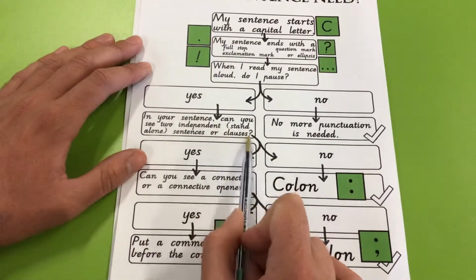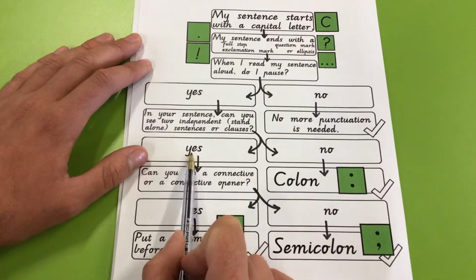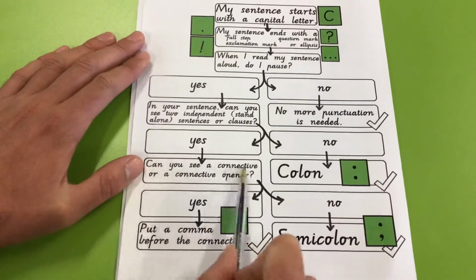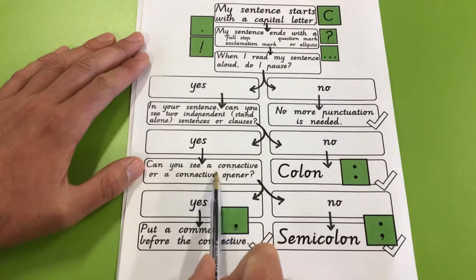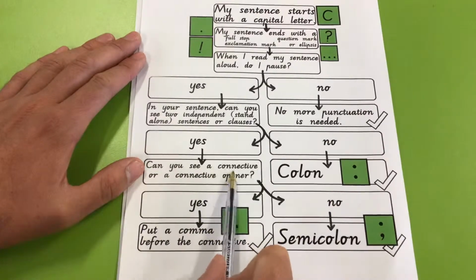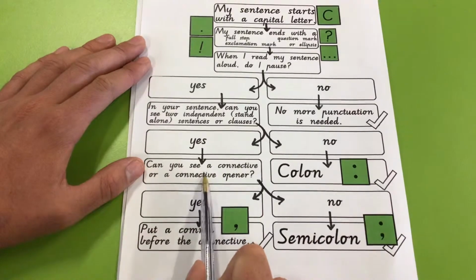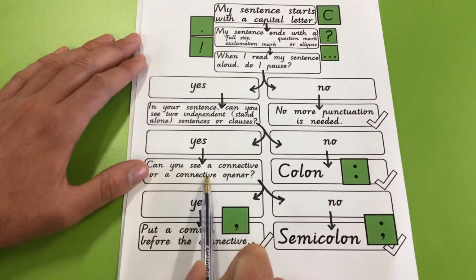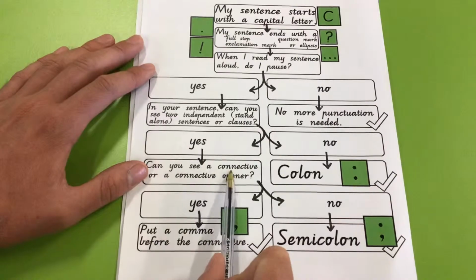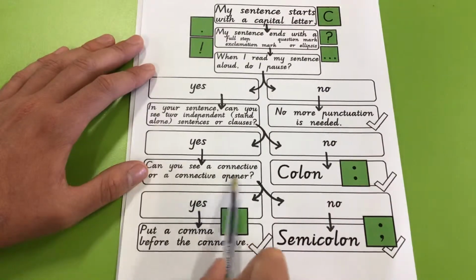If you can see 2 standalone sentences, if your answer is yes here, then you need to look for a connective. Look around where you pause in that sentence for a connective, or you might actually find a connective opener at the start. You can use our pink VCOP wall to look for these connectives and connective openers. Have a look and see if you can see a connective.